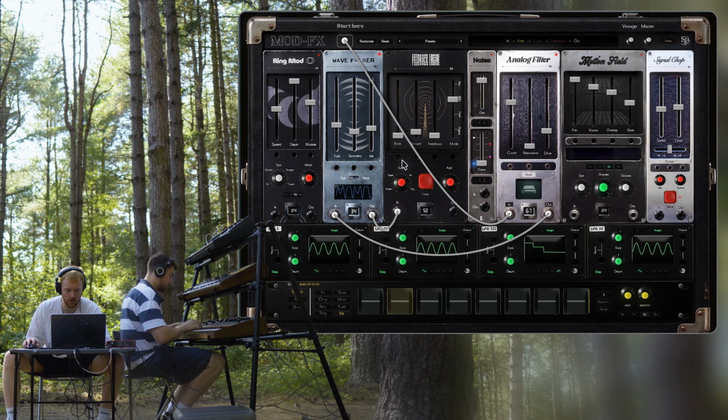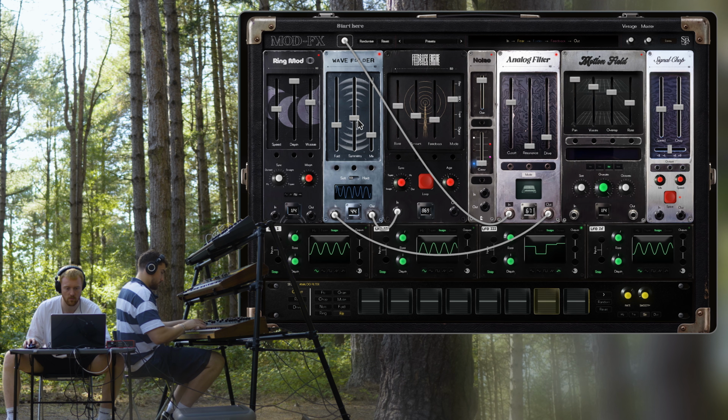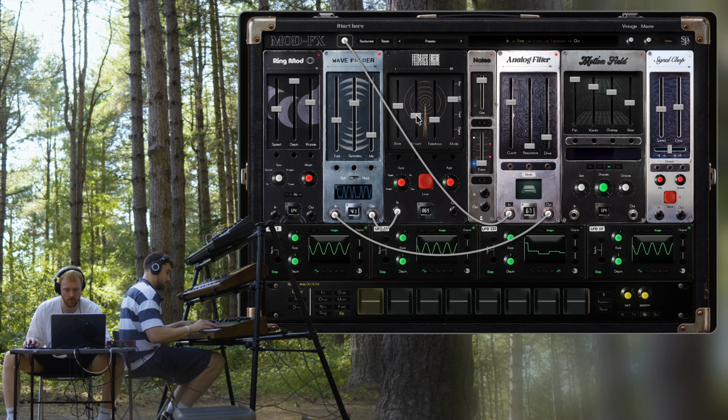For the rate, I'm just going to go Hertz, because we don't have a tempo right now. Some of that age up. A bit more feedback. Wow.